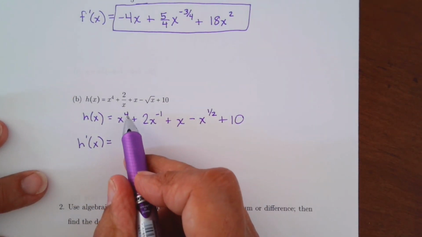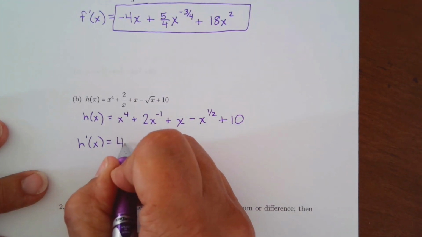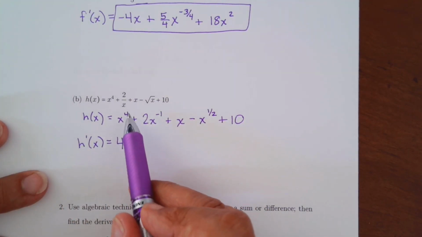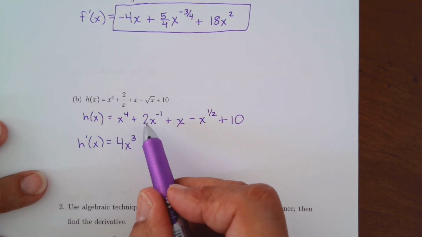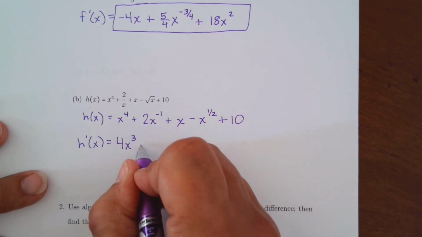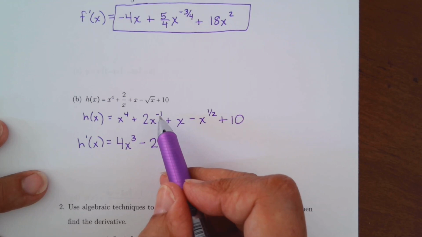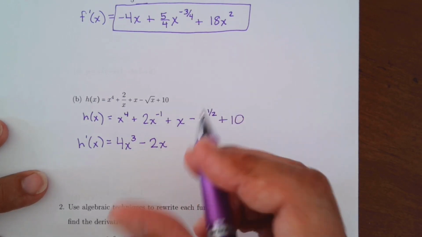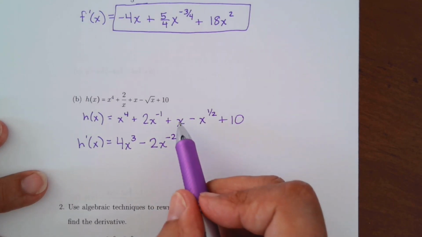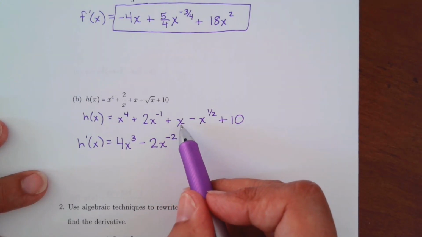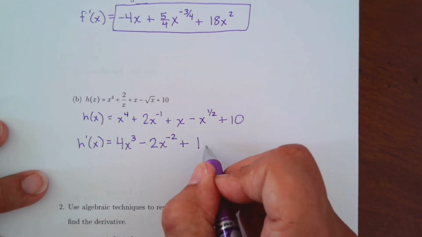So the derivative of x to the fourth, remember that's a 1 out front, so 1 times 4 is 4, subtract 1 from 4, so we get 4x cubed. Now this says plus, but we have 2 times negative 1, so that's going to change that to minus 2x. And then remember, when you subtract 1 from negative 1, negative 1 minus 1 is negative 2. Okay. Plus, this is a constant term, the derivative of x, which is the coefficient, so that's 1.